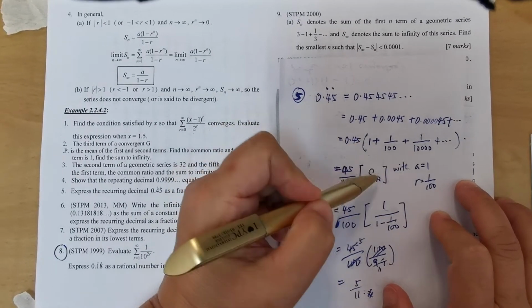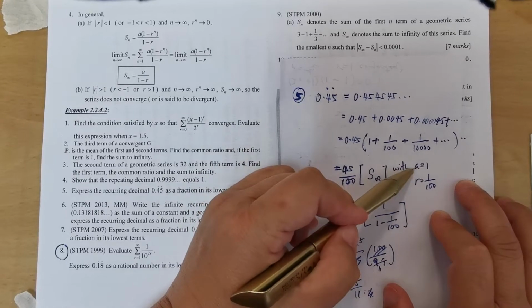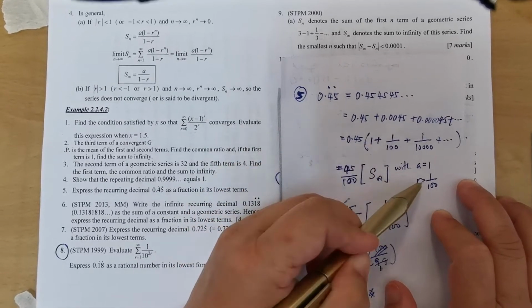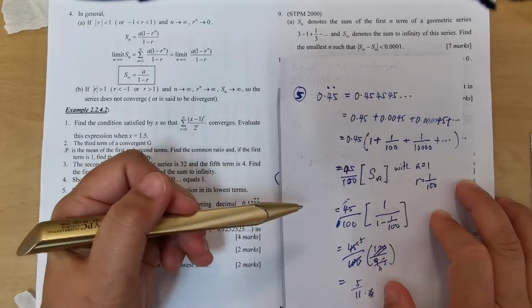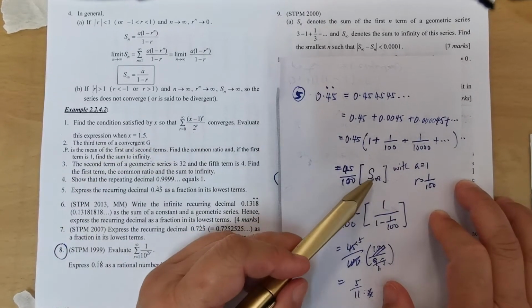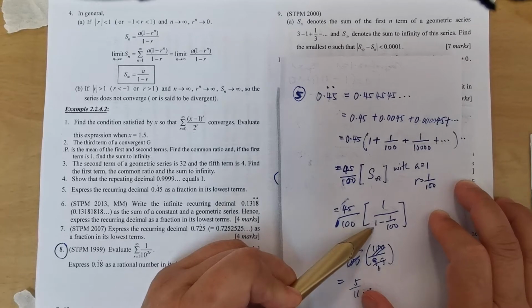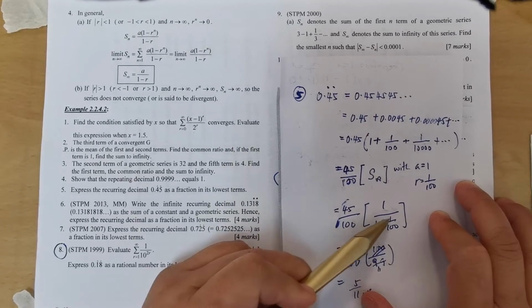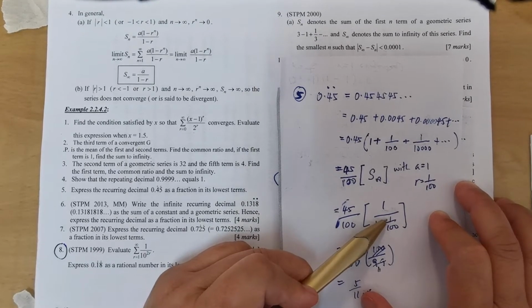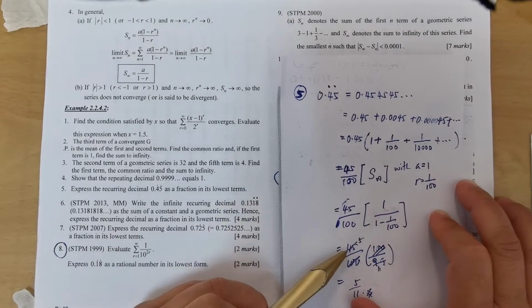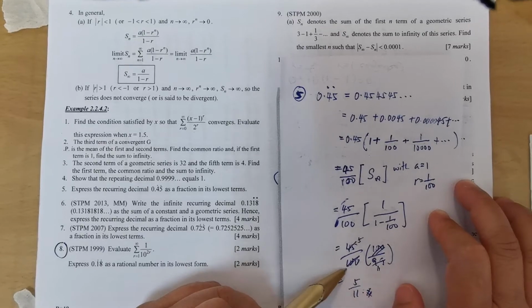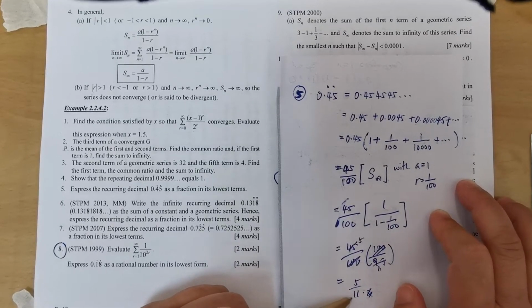Alright, so for this sum to infinity, the first term is 1 here, and the common ratio is 1 over 100, right? Each time multiply 1 over 100. Okay, since this is sum to infinity, we use the formula for sum to infinity. 1 minus 1 over 100 is 99 over 100. So divide, reverse, it becomes 100 over 99. Simplified with 45 over 100, you get 5 over 11.